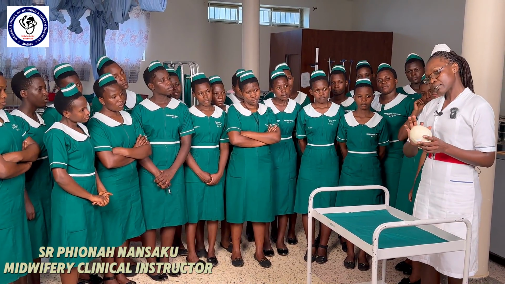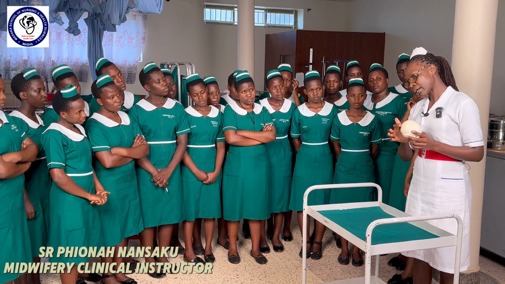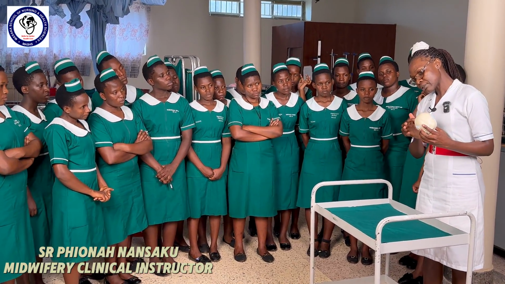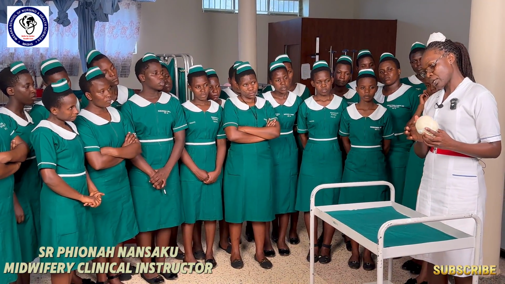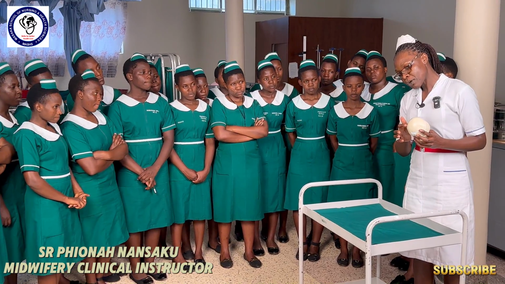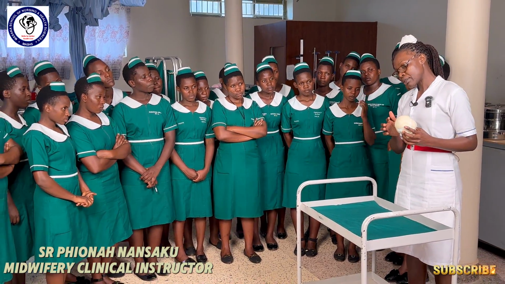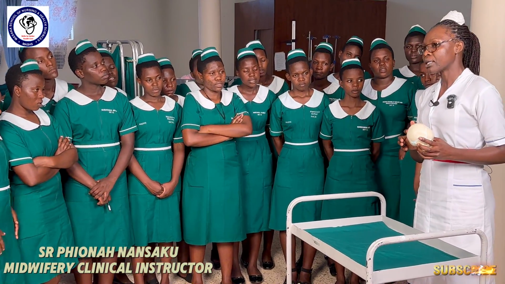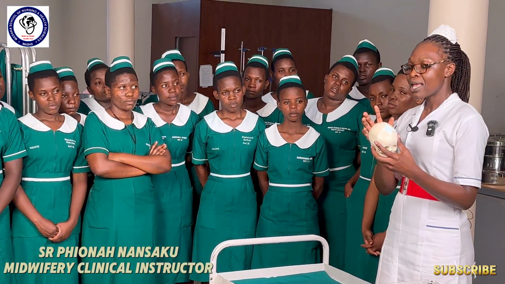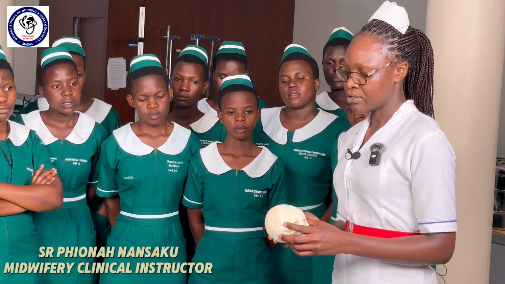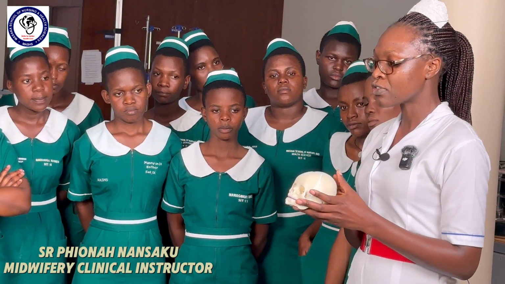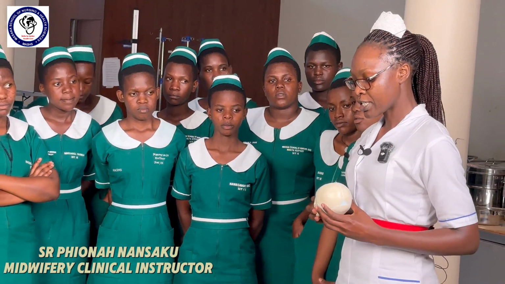So when you look at it, there is this sagittal suture coming. Then we also have this lambdoidal suture. So where they meet, they form a triangular shape, and this is the fontanelle we call the posterior fontanelle, and it closes at 6 weeks. So those are the fontanelles of obstetrical importance.